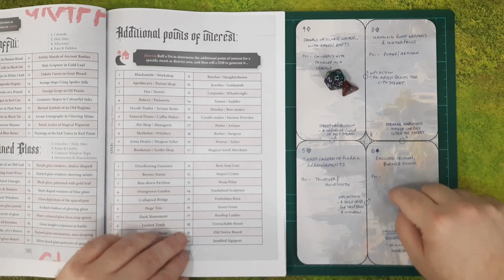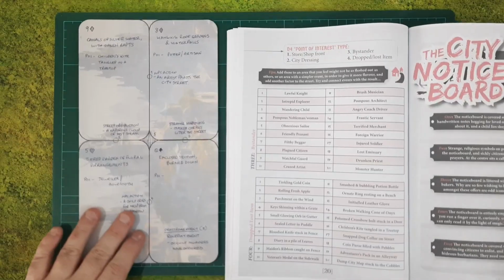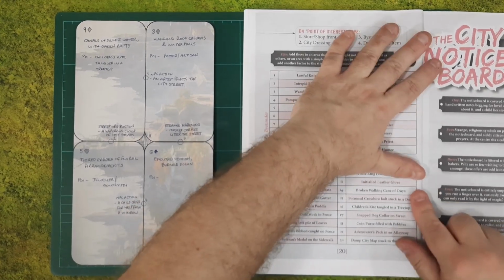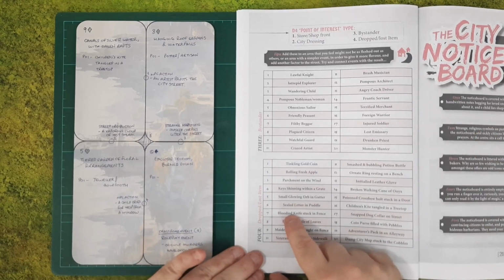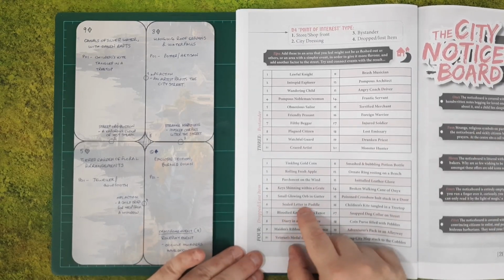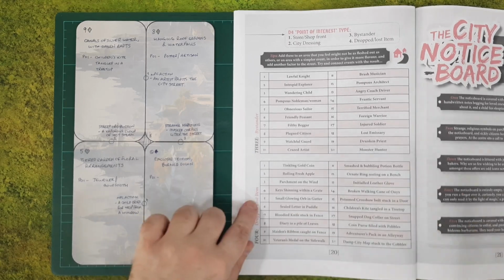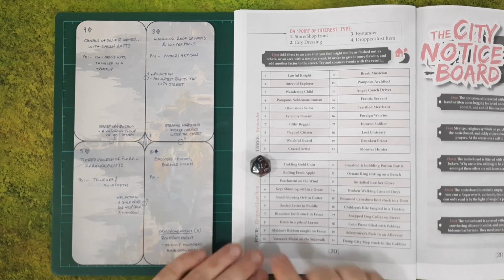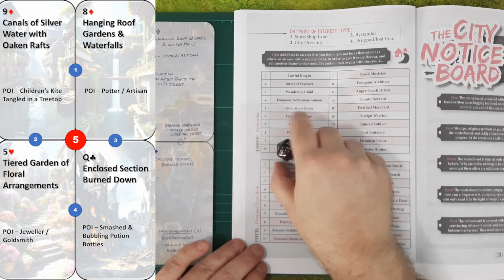And for the last area, like I say, I don't think any of these are going to be of interest, because I'm thinking of this as like a gated off area where nobody's supposed to go inside. It's guarded by their city guard kind of thing. But I'm thinking that there could be this dropped or lost item that could potentially be of interest. So I'm not going to roll the D4. I'm just going to roll the D20. We get an 11, smashed and bubbling potion bottles.